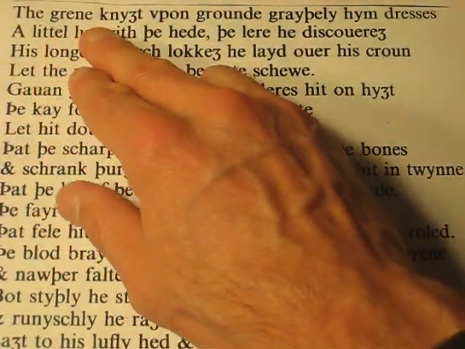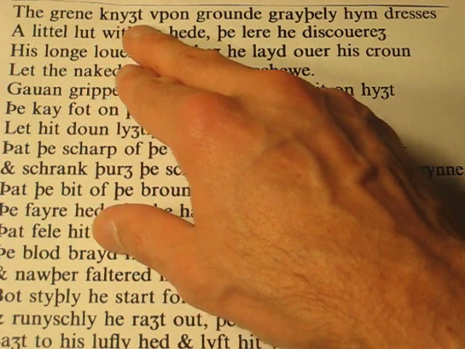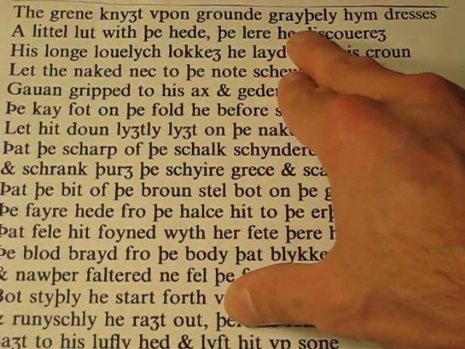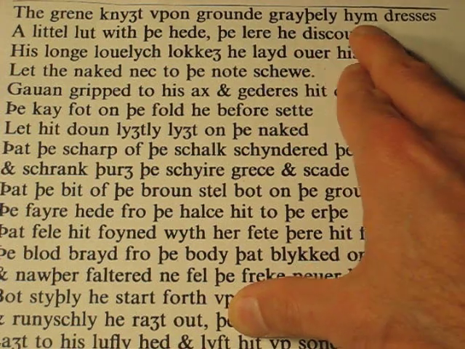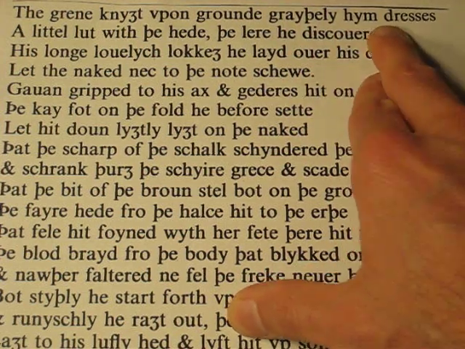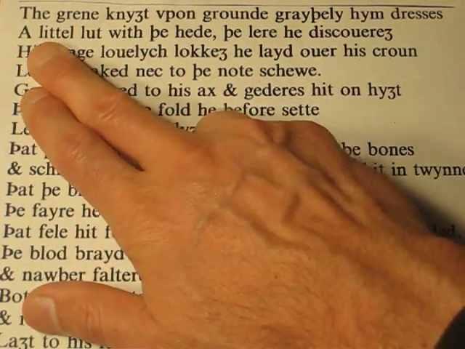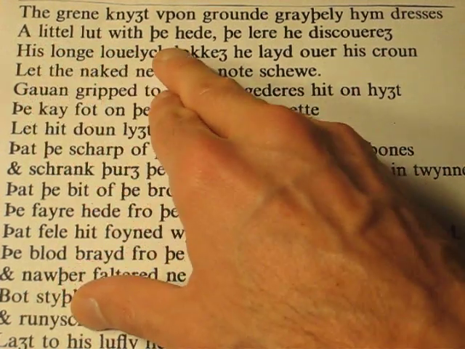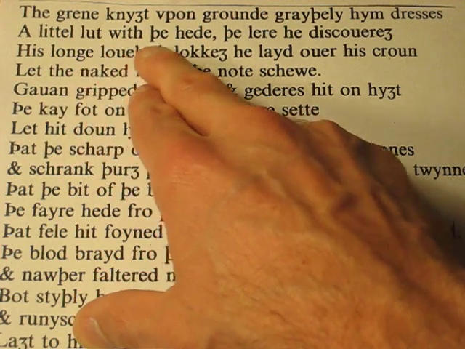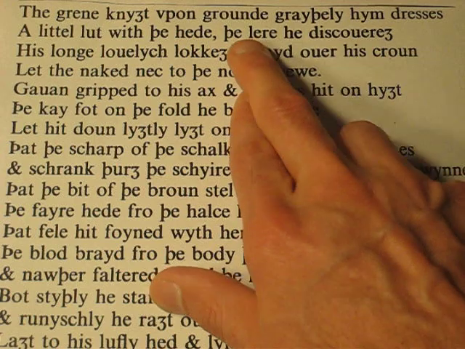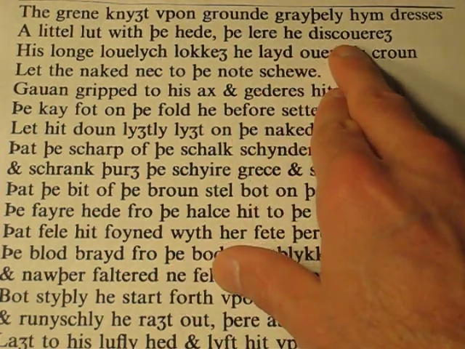The green knight, upon ground, on the ground, greatly, readily, eagerly, him dresses, himself arranged. So the Green Knight was happy to lay himself on the ground. A little lout with the head, a little bend of the head, the lire he discovers, the flesh, the skin, he uncovered.